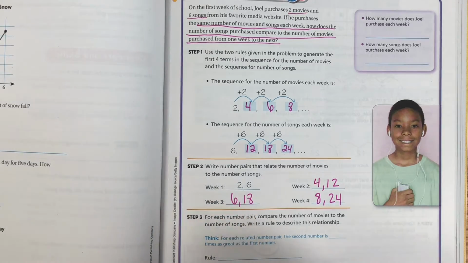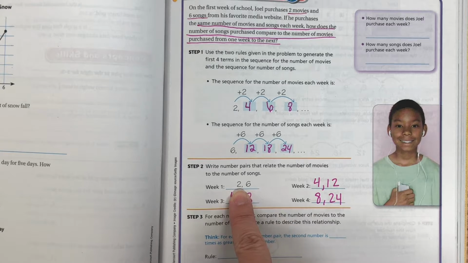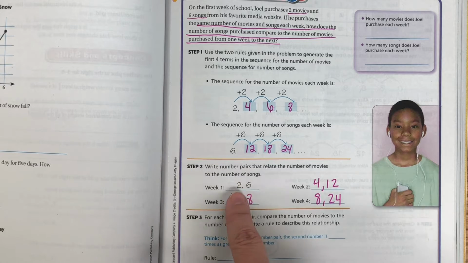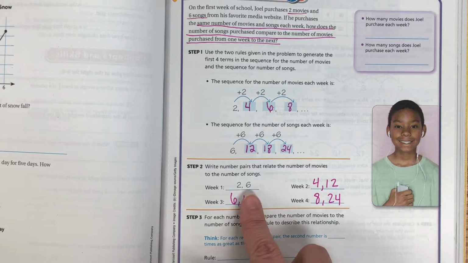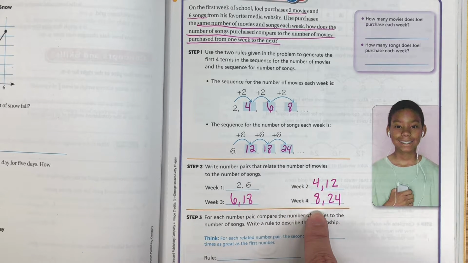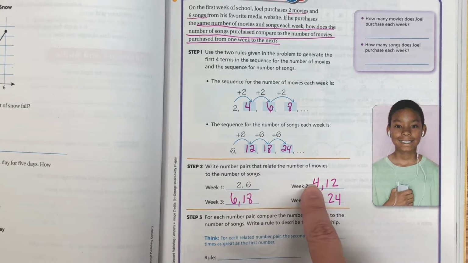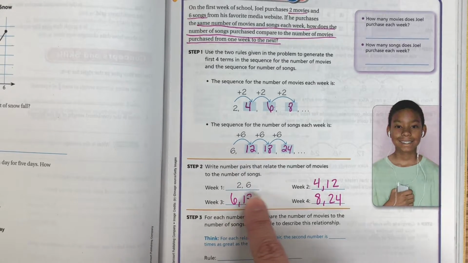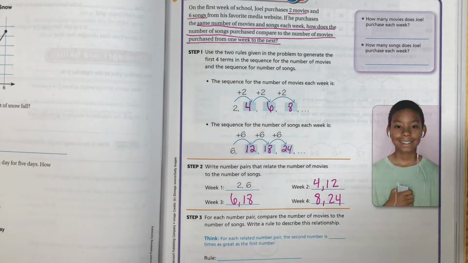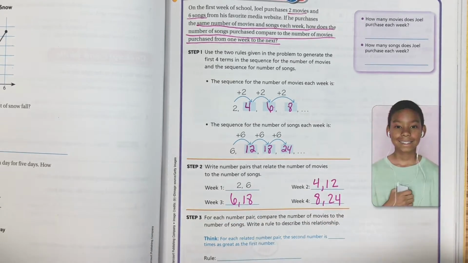Okay, one way to do that is you can think the second number is increased so much by the first number, or the first number is multiplied by this number to get the second number. So if we go through and look at all of these pairs, 2 times something gives me 6. 4 times something gives me 12. 6 times something gives me 18. And 8 times something gives me 24. So I know that for all of these, the rule is you're multiplying by 3.